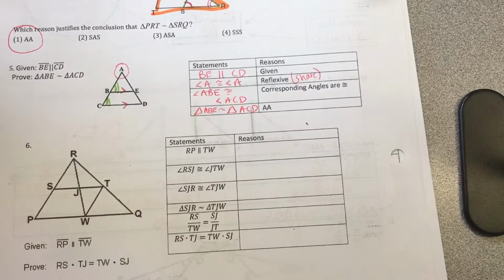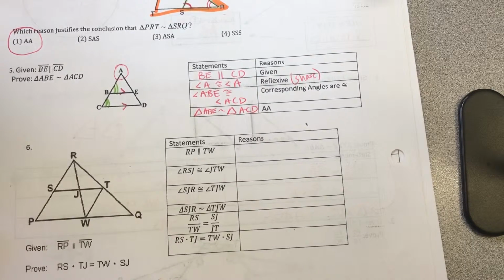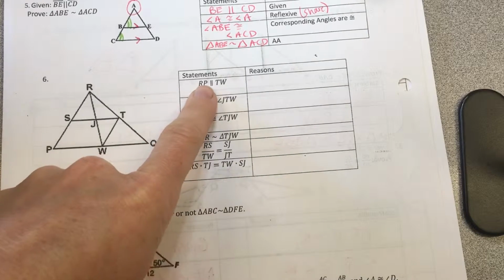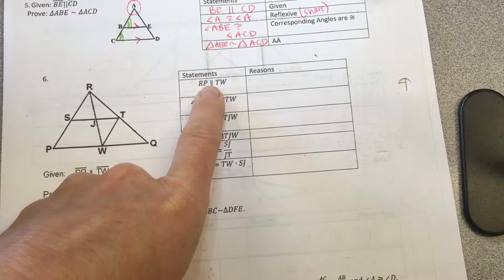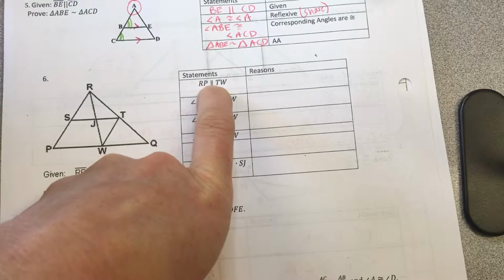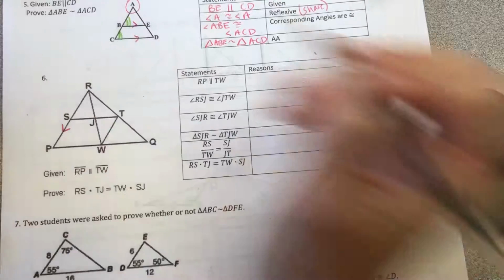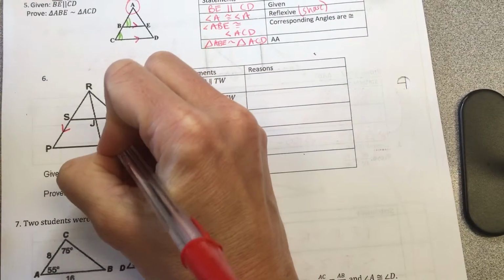All right, good job, guys. We got two more. All right. RP, somebody who hasn't answered today, what does that mean? They're parallel, good. Okay, RP, so I'm going to use my arrows. RP is parallel to TW.